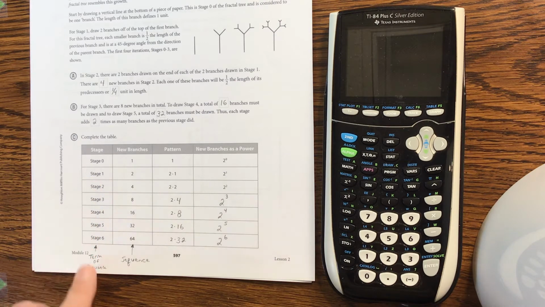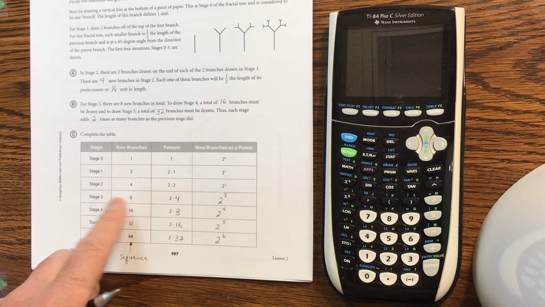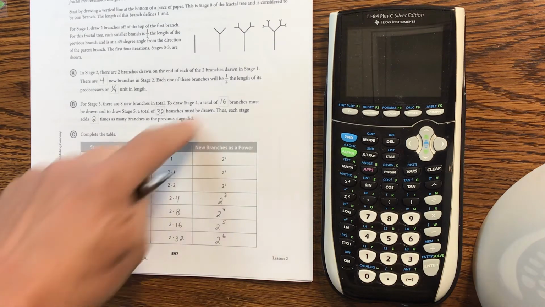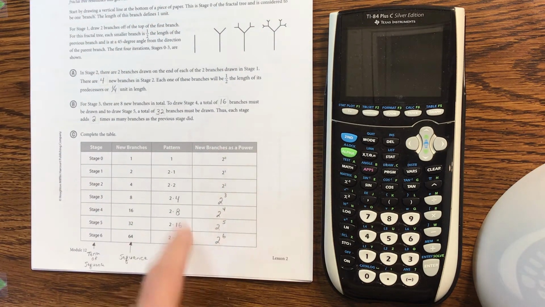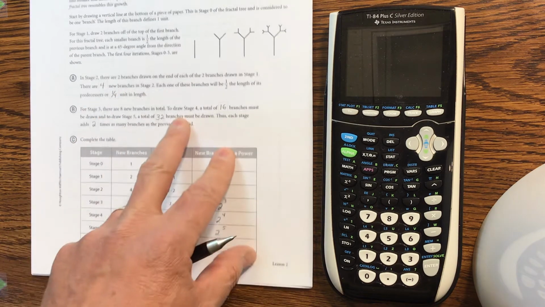Again, the first column is the term of the sequence. This is just like we did with arithmetic sequences. And here is your geometric sequence: 1, 2, 4, 8, 16, 32, 64. Now again, all that comes from an application up here. Or as a matter of fact, it starts from right here. So again, let's go to the next page.